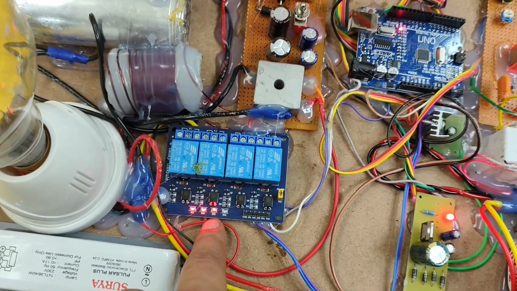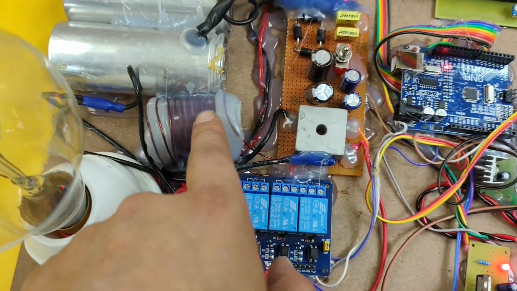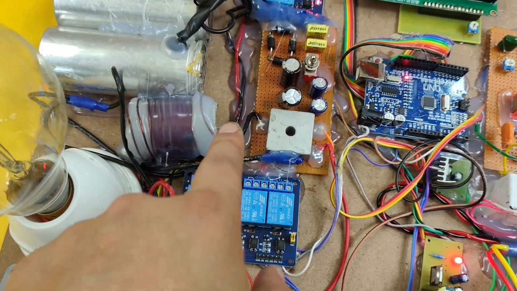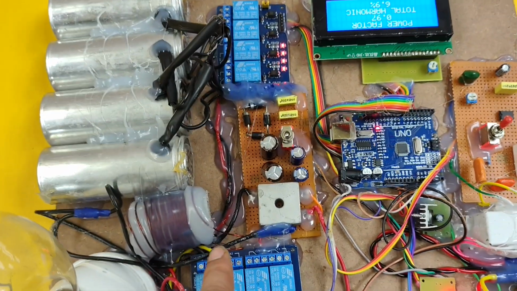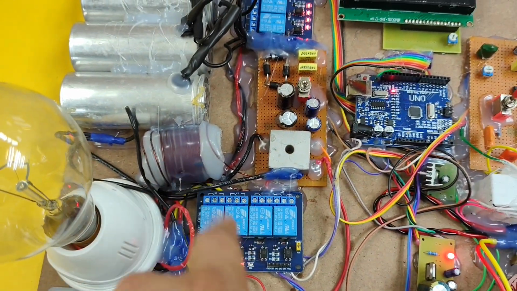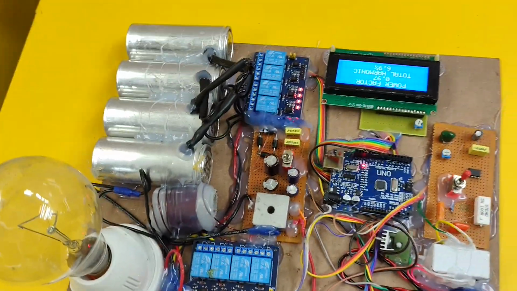And the third indicator is for this inductor. So this inductor, don't touch it with your wire, otherwise it might give you a very strong shock, because 230 volt is going on over here. This is in the series of the line, right?